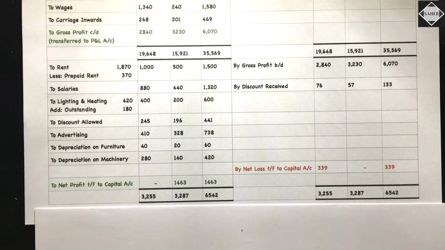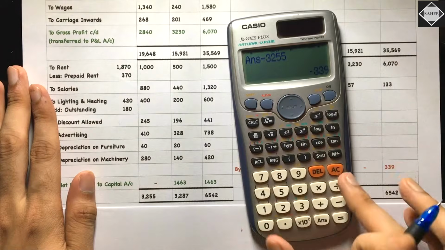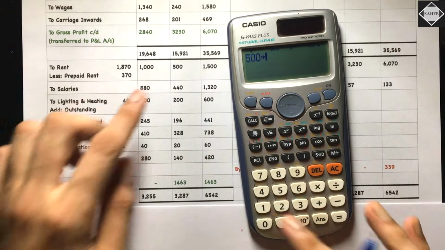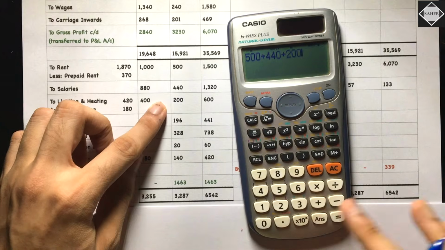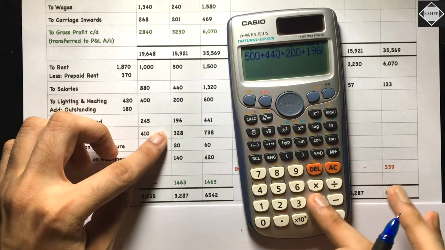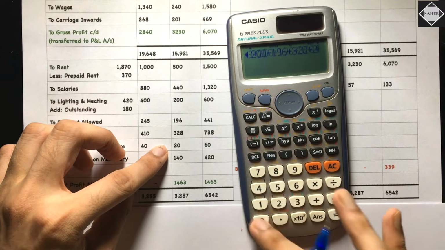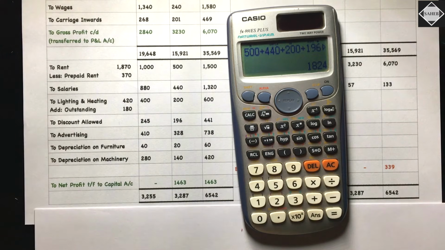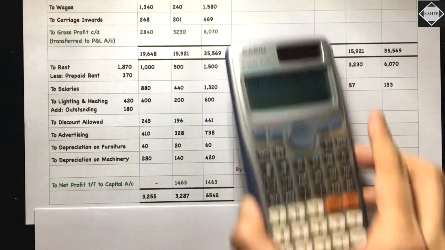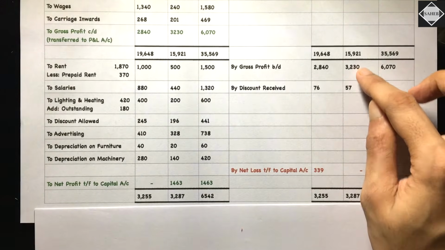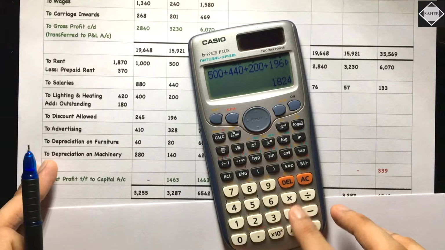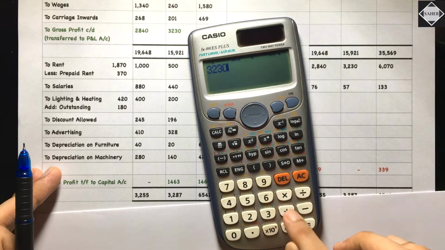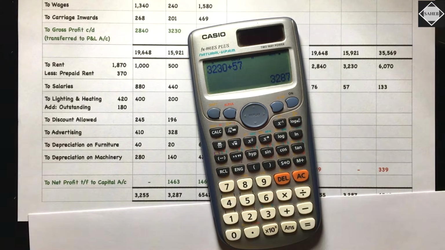In department B, let's take the debit side first: 500 plus 440 plus 200 plus 196 plus 328 plus 20 plus 140, that is equal to 1824. These are the expenses of department B. And the income is 3230 plus 57, that is equal to 3287.